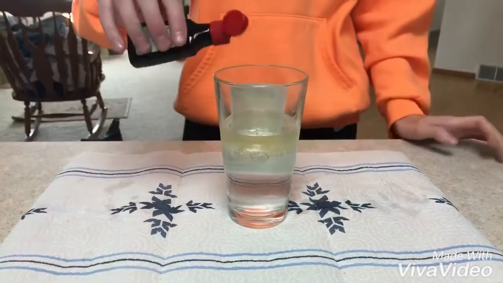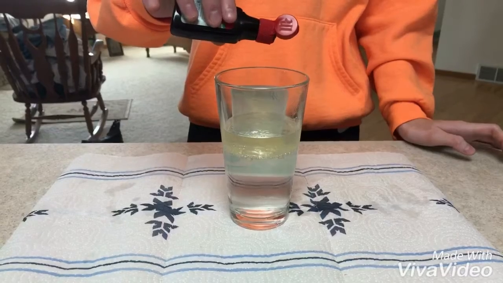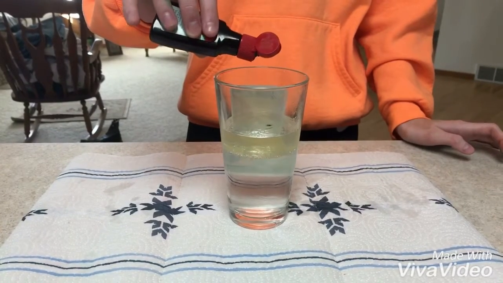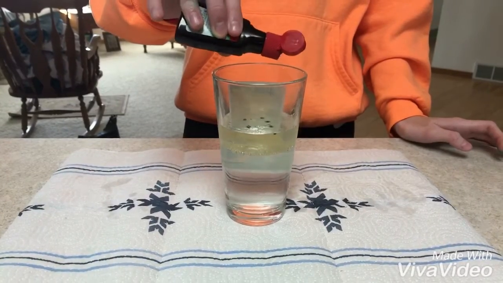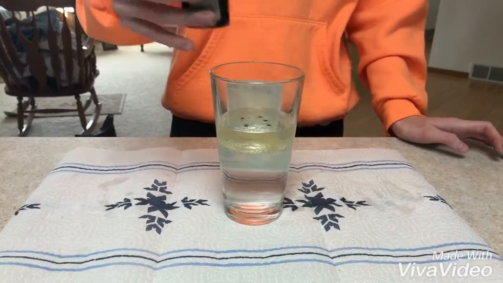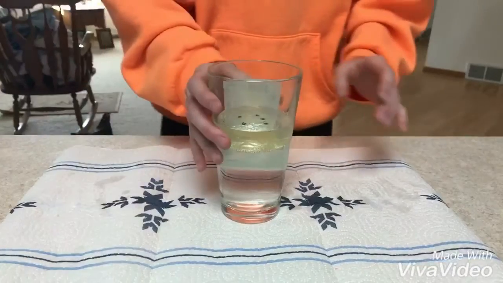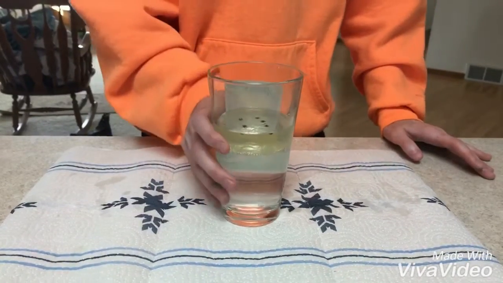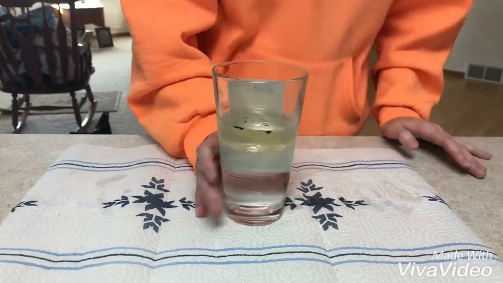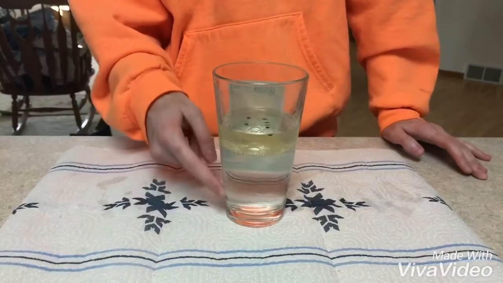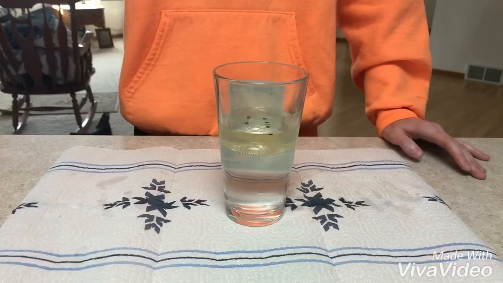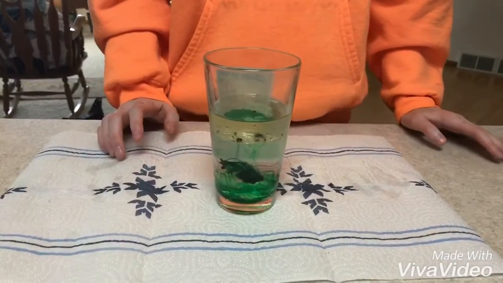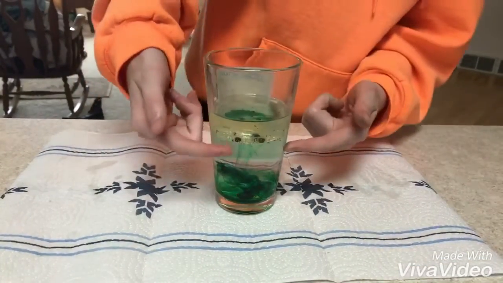And you're gonna take a few drops of food coloring, about 5. 1, 2, 3, 4, 5. And you're gonna see eventually that the food coloring will sink down to the bottom. Now the food coloring has dropped down.